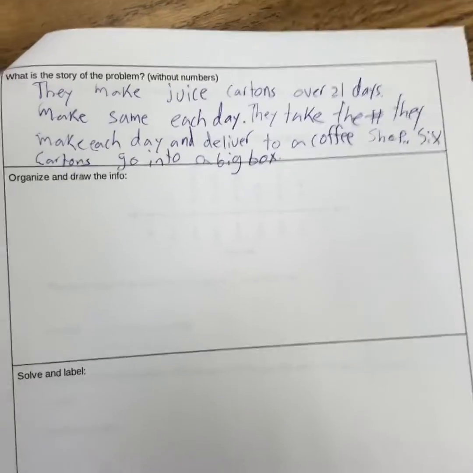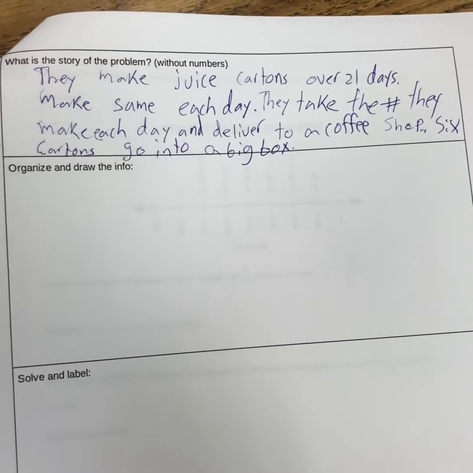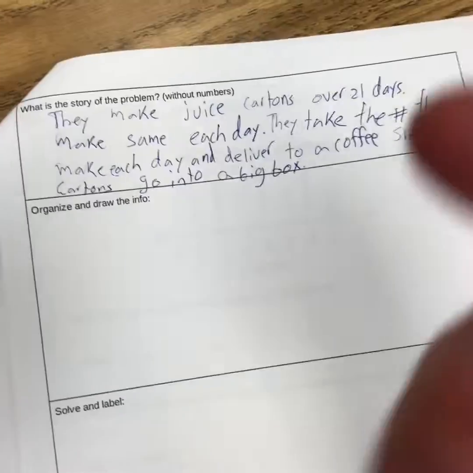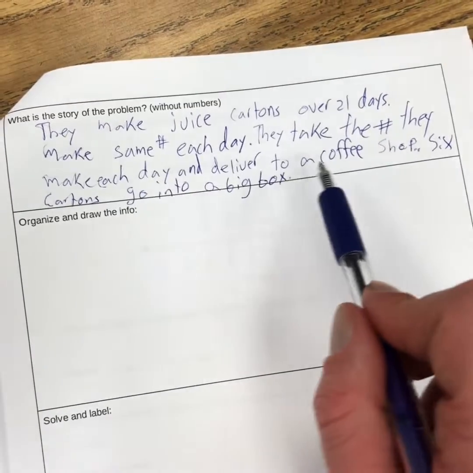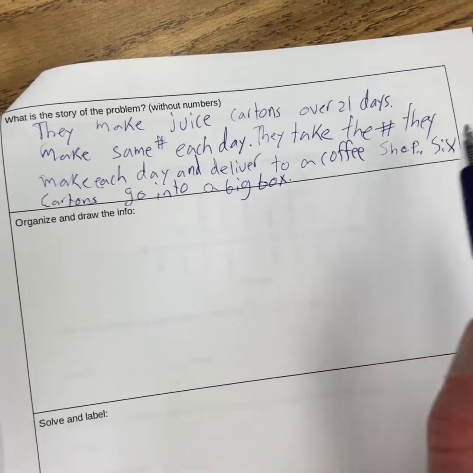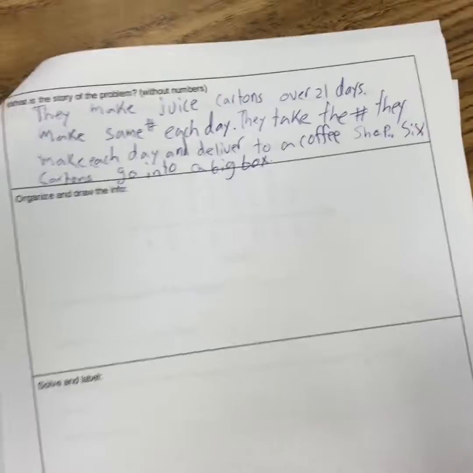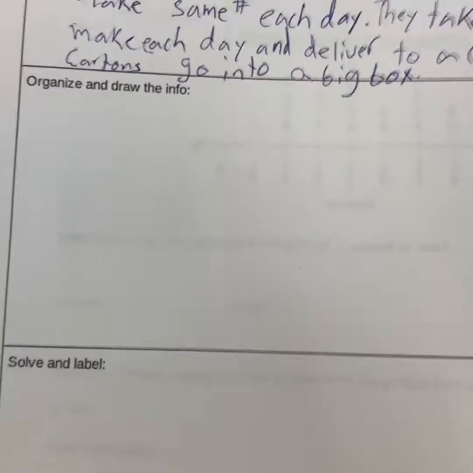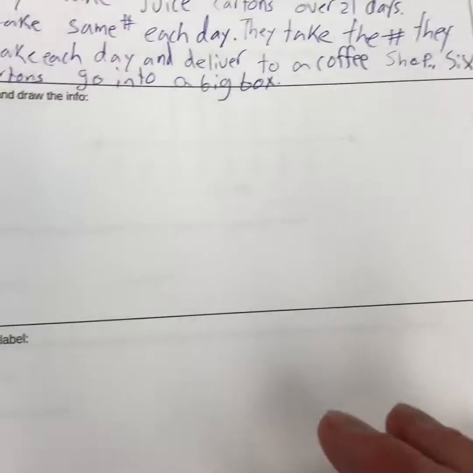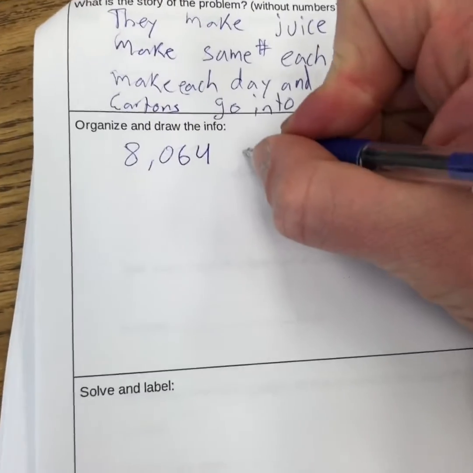This is a lot, guys. They make juice cartons over 21 days. So factories just making them. They make the same amount each day. They take the number they make each day and deliver that to a coffee shop. And when they deliver it, there's 6 cartons in each little box that they deliver. Okay? So that's what we have to work with. Now we're going to organize our information with numbers. Okay, so now I'm going to start just writing down what I know. I know it's 8,064 in 21 days.